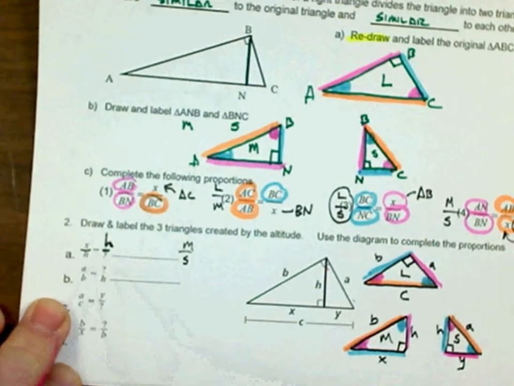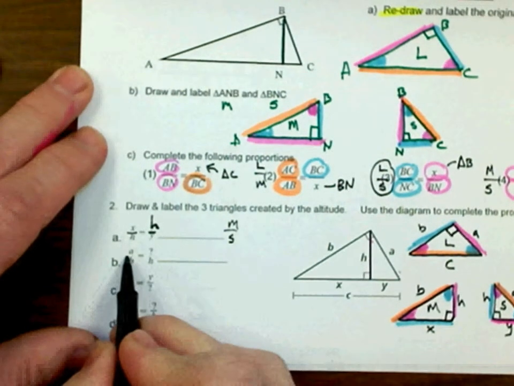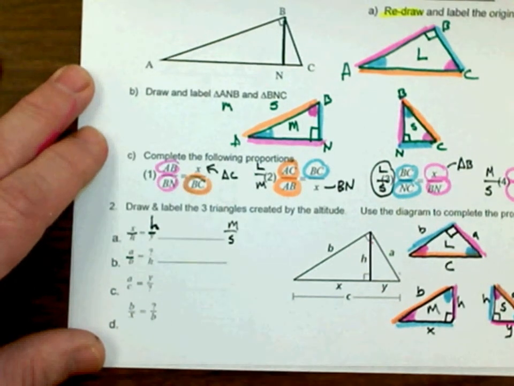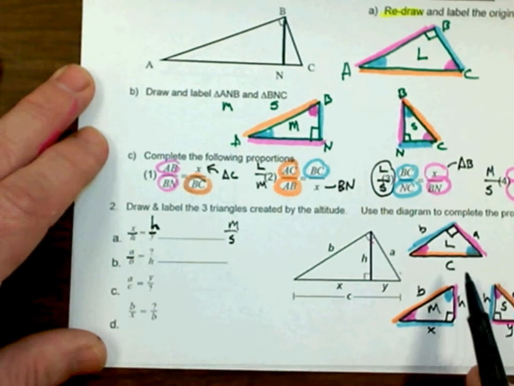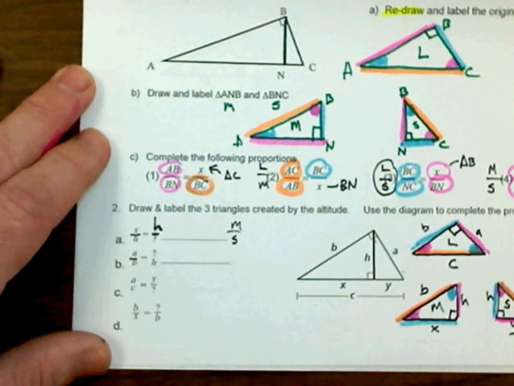The next one, it's comparing A and B. You'll see in this case, A is in these two, and B is in these two. But when we compare them, we want to line them up so that they're comparing the same thing.